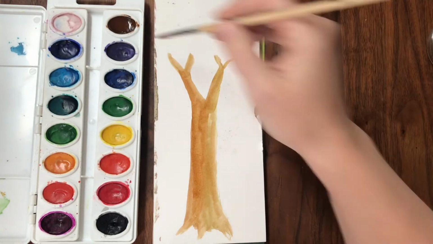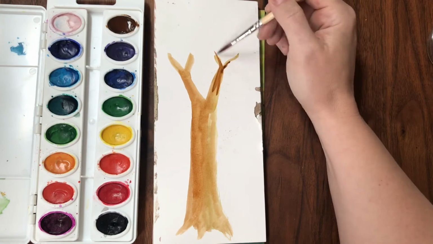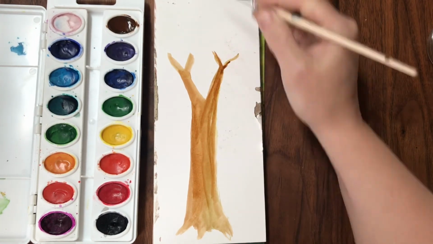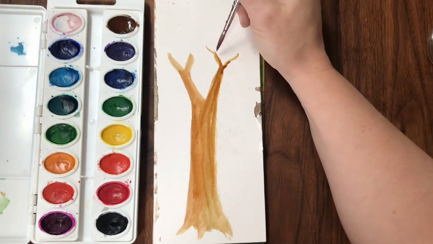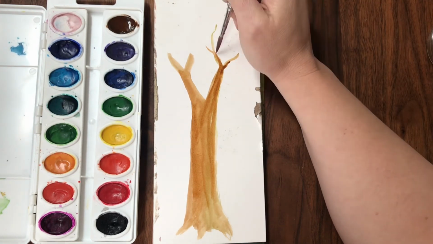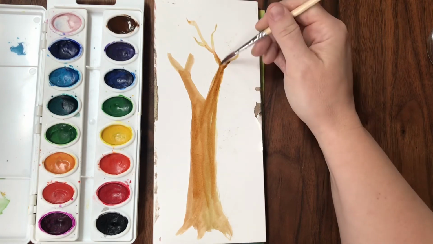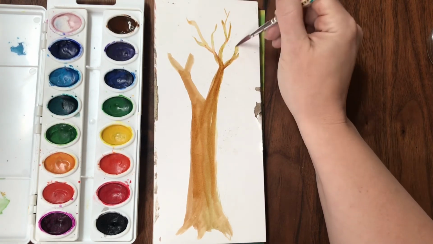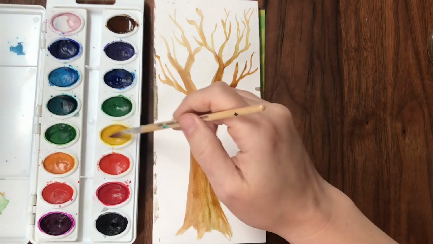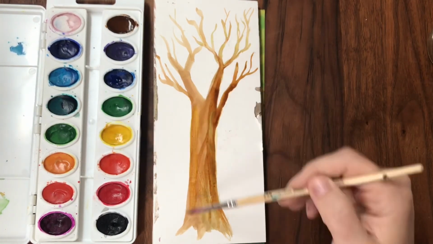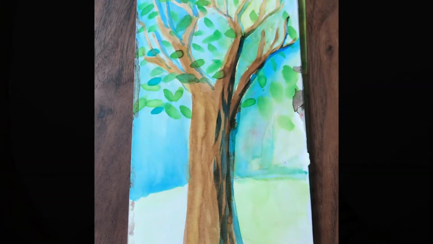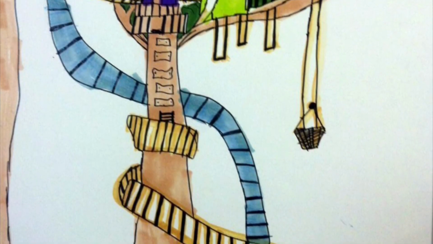Here I'm trying some Y shapes that aren't so straight. I'm using some flowy strokes of my brush. By pulling my brush upwards, I can make some fairly convincing branches. Adding some yellow highlights to the side of my tree. And here is my finished work. Go outside and draw a tree.